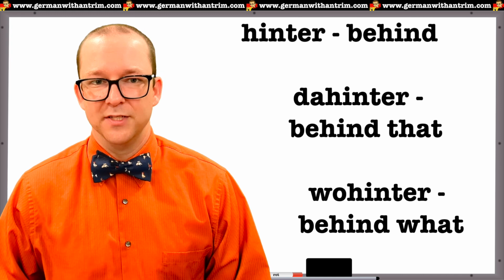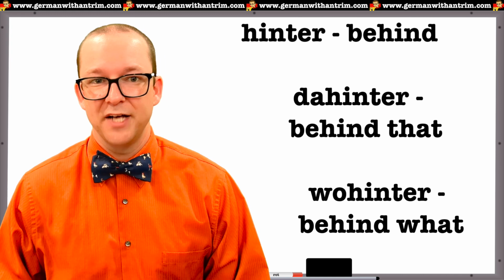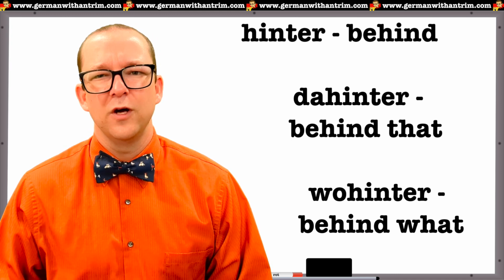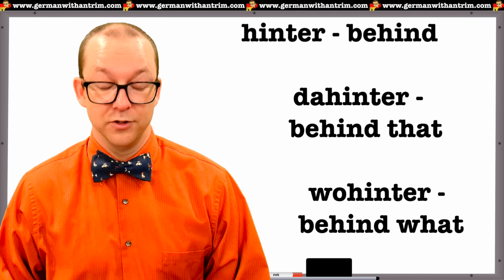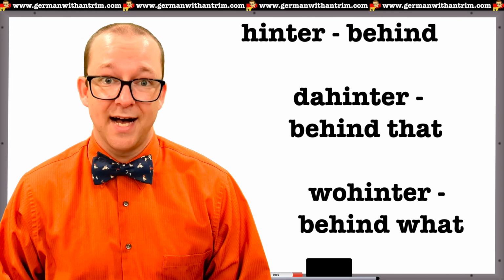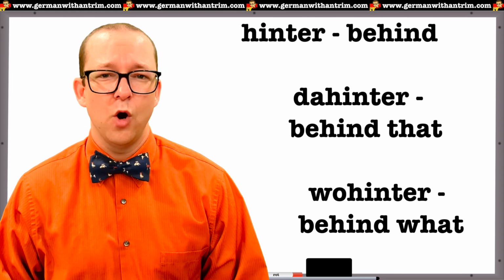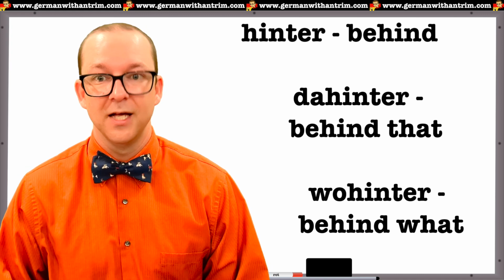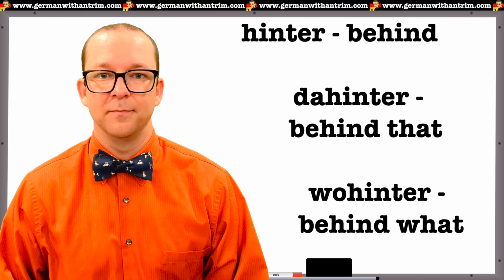Unlike the last two prepositions, there aren't any idiomatic expressions or verbs with fixed prepositions to go with hinter. This one can only really be used in literal terms. This means that the words dahinter and wohinter are always translated as behind that or behind what, respectively. Here are a few examples of them in action.